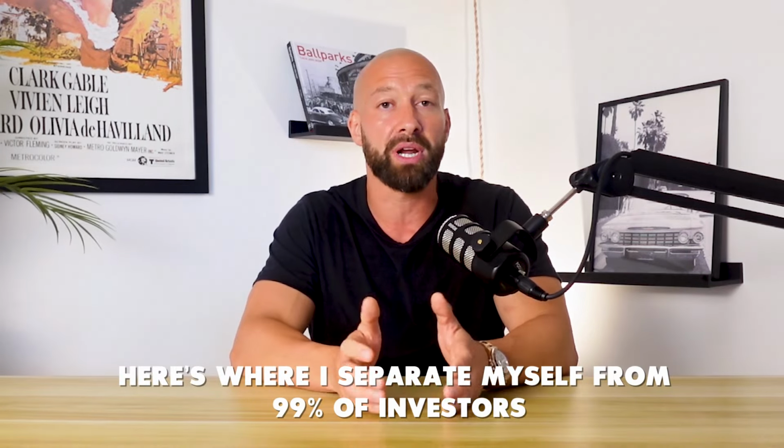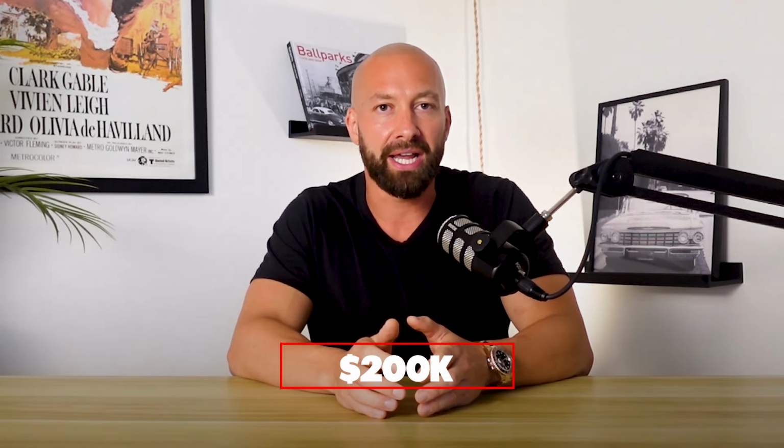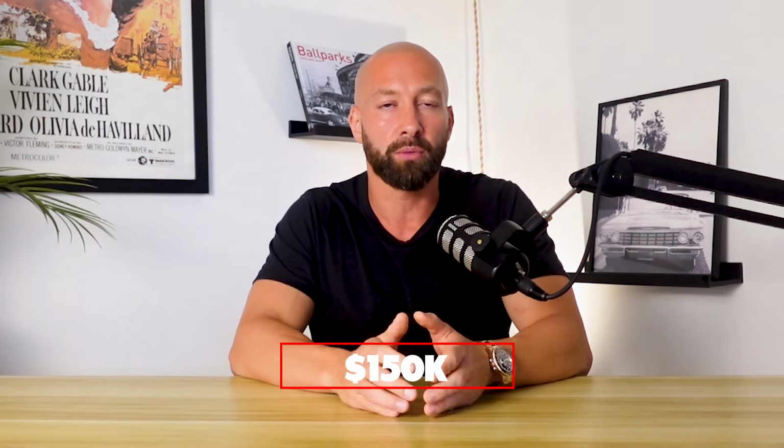Now, here's where I separate myself from 99% of the investors. I don't just analyze properties to see if they cash flow. I run them through my POP method matrix. Profit on purchase. This means I make money on day one by buying under market value. For example, if a property has a market value of $200,000, I buy it for $150,000. The lender will finance 80% of the value, which is $160,000. That means I walk away from closing with $10,000 in my pocket. That's how you can guarantee your risk is low and your wealth snowballs fast.